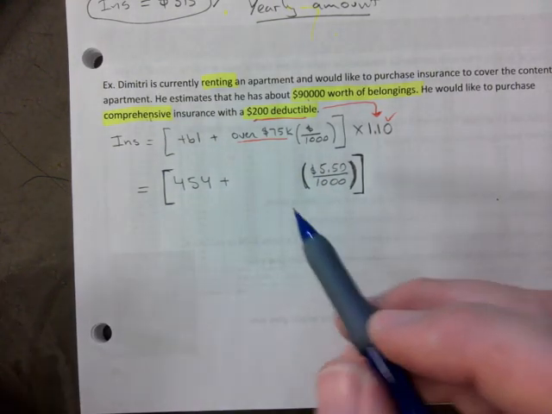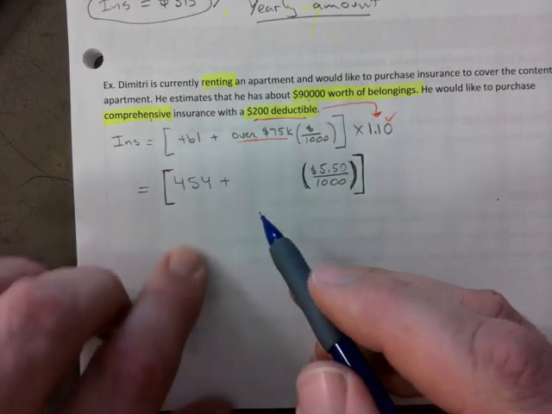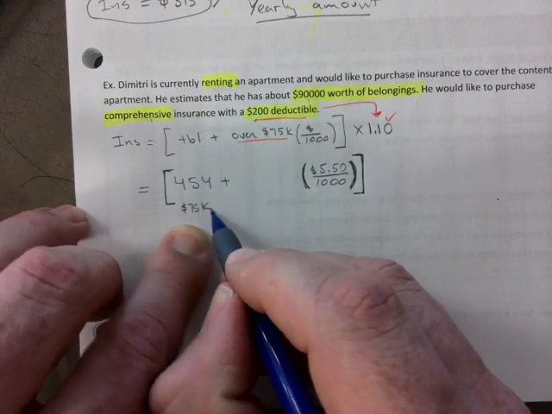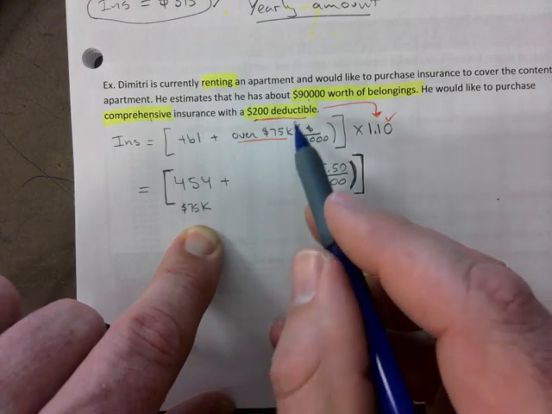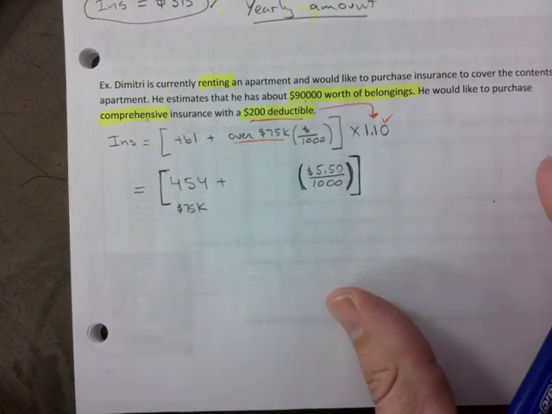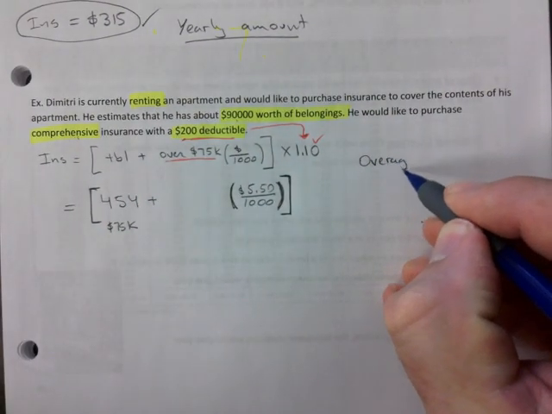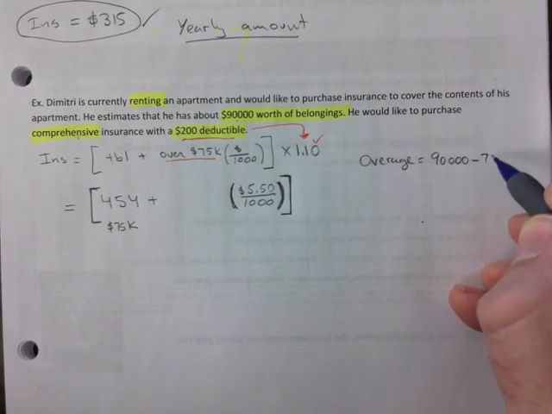Okay. What goes in here? How much over are we? Because this one covers 75K, we are $15,000 over our 90,000, right? So watch this. I'm going to do this on the side here. You go 90,000 minus 75,000.